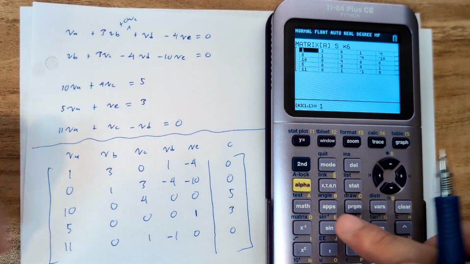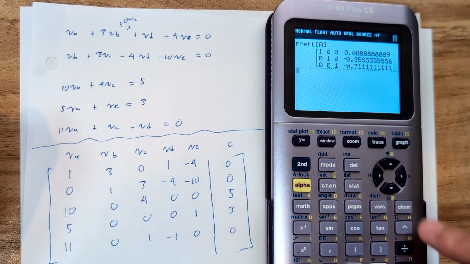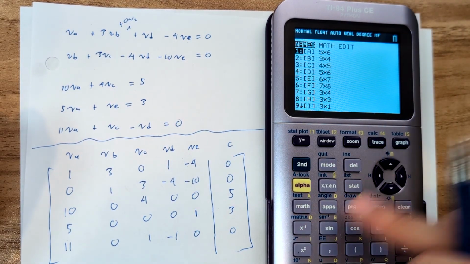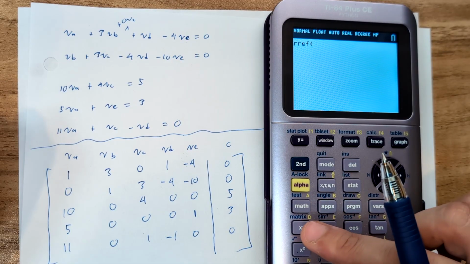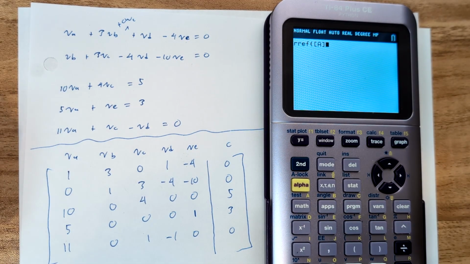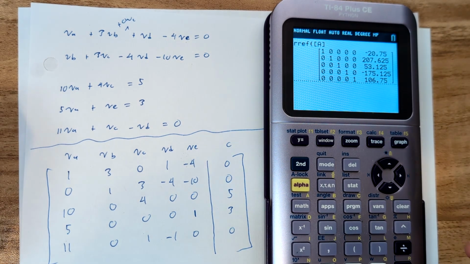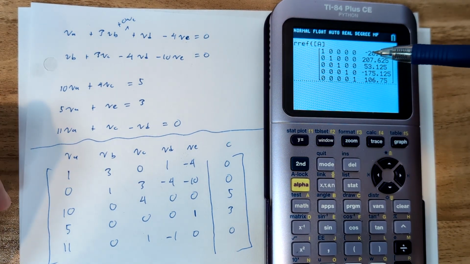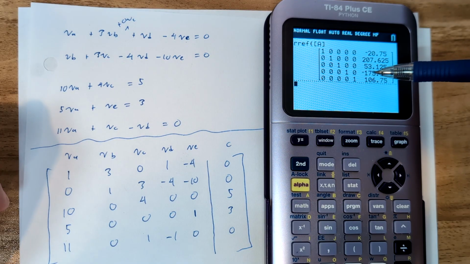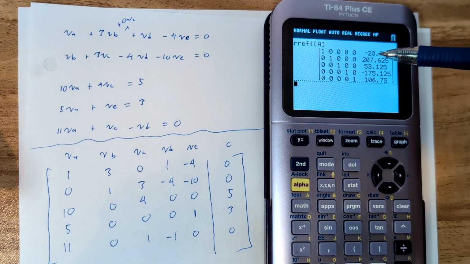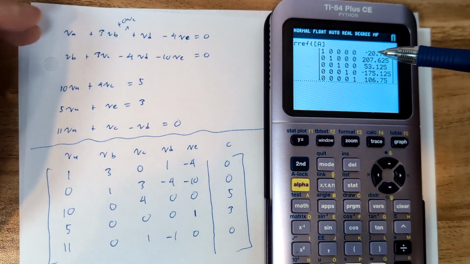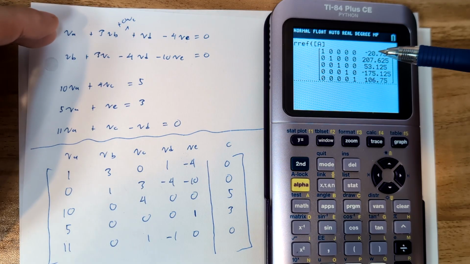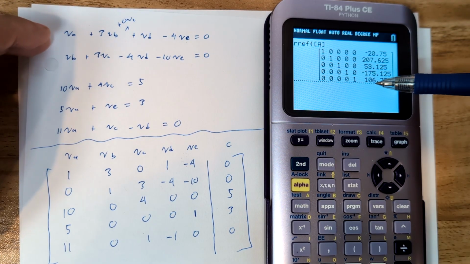So now we're going to go to second quit, and then go to second matrix. Under math, go to RREF, second matrix, and again that's matrix A, and then this is the answer that we get. This answer right here is your VA, VB, VC, VD, and VE, and these are in voltage. This is not a mesh analysis, but a nodal analysis where I had to find the voltages, VA, VB, VC, VD, and VE, and that is your answers.